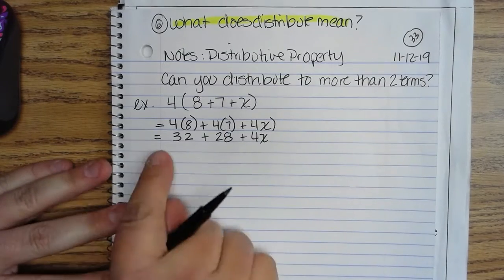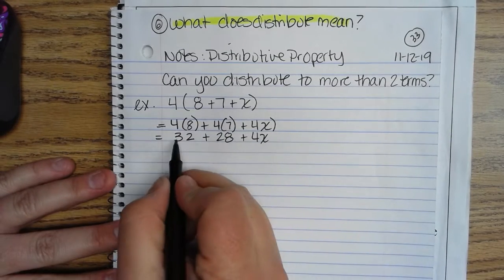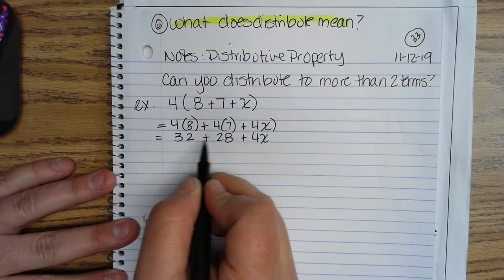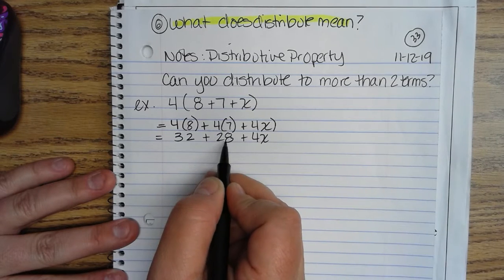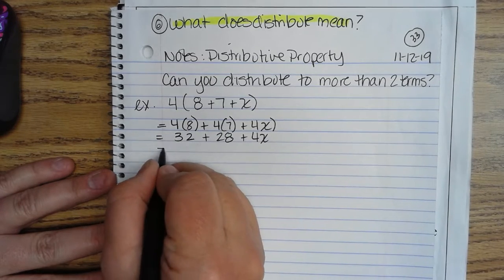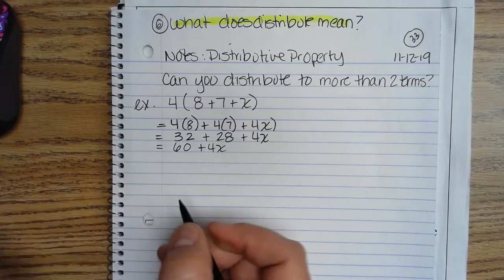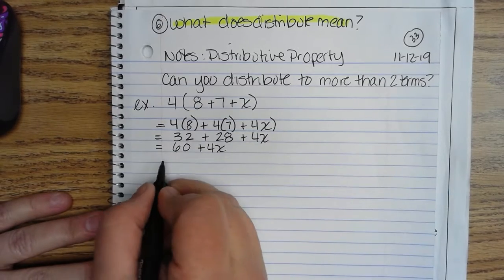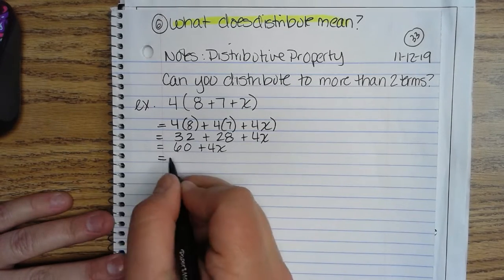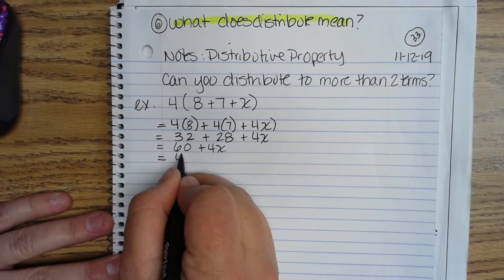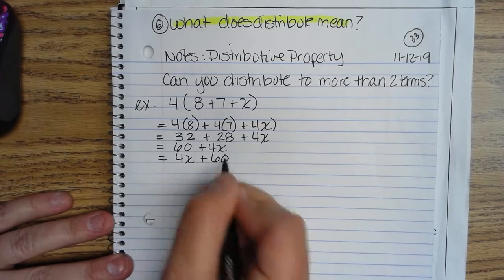So I can combine it even further. So 30 plus 20 is 50, and 2 plus 8 is 10. 50 plus 10 is 60, so I get 60 plus 4x. Make sure you're writing all these down. And when we write our expressions, we would always put the coefficient and our variable first, so we get 4x plus 60.